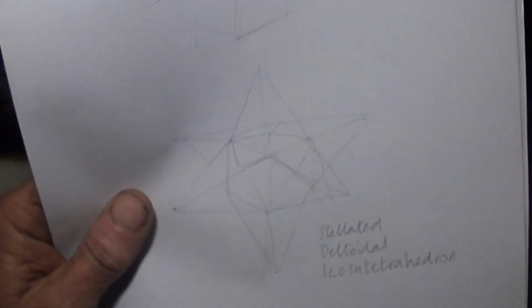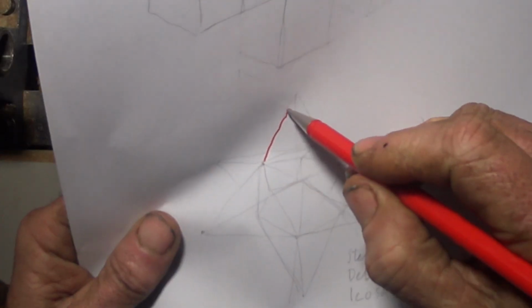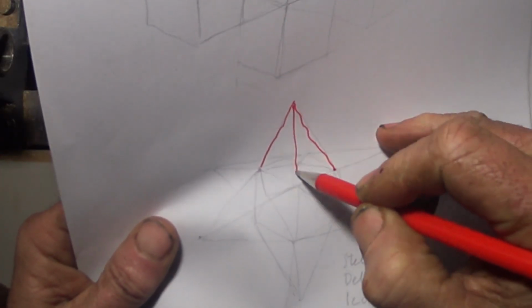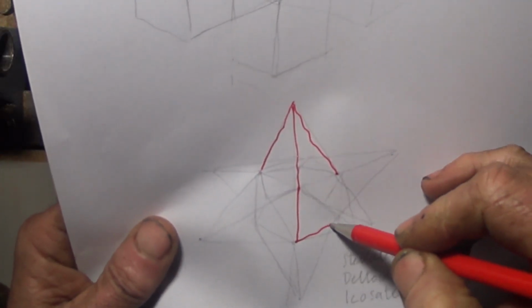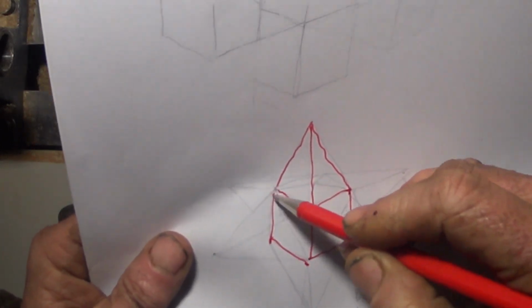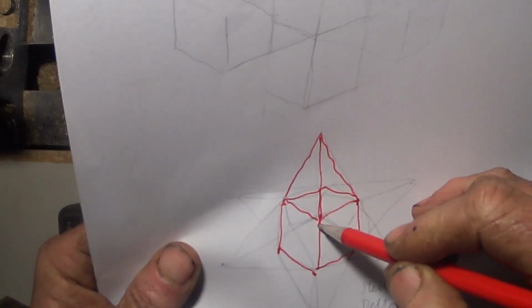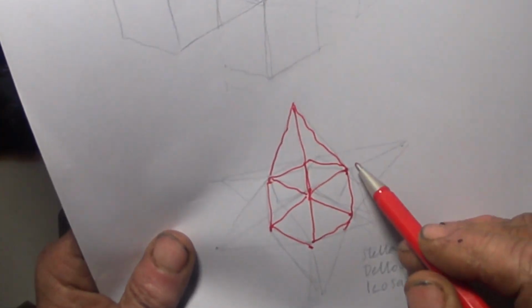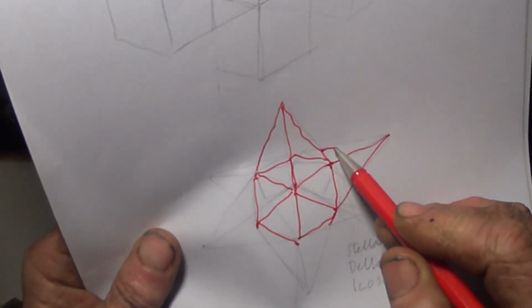And what I want to do is create one with like star points. So I'll start with a cube in the centre, and then bring them to points.